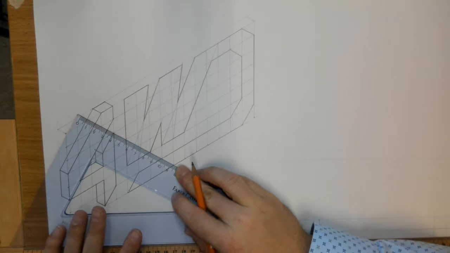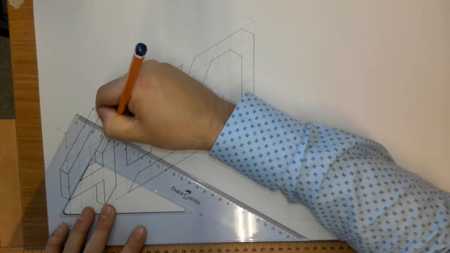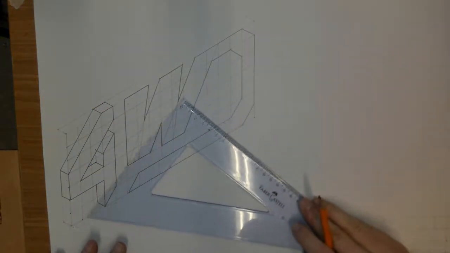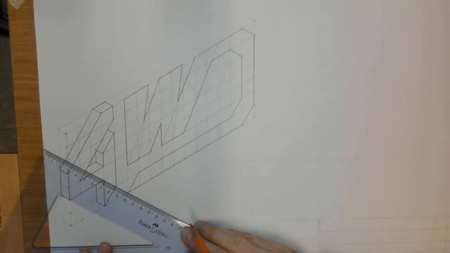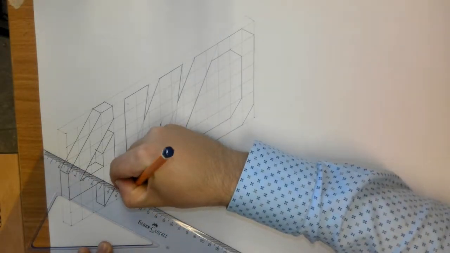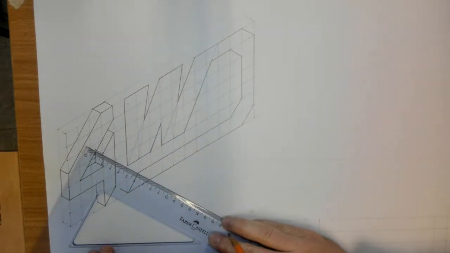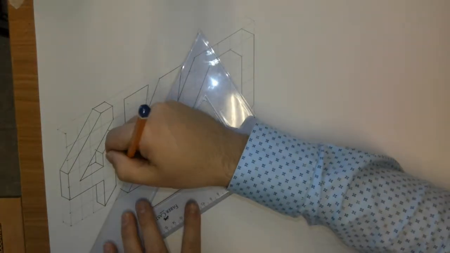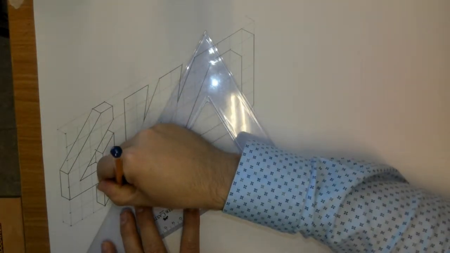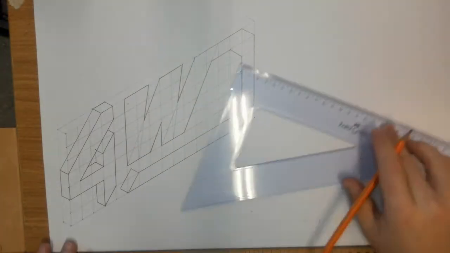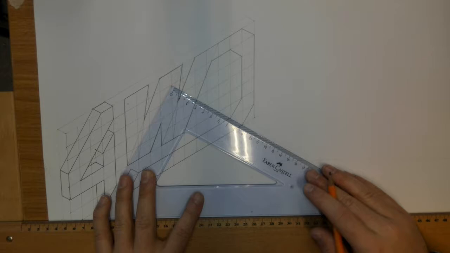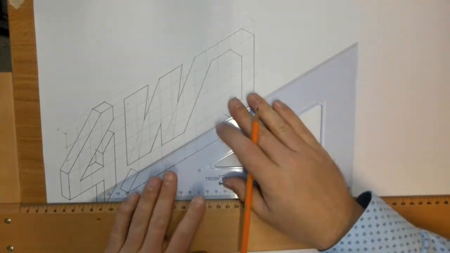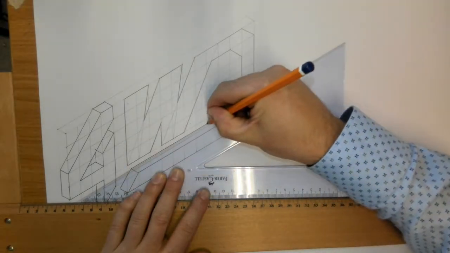Now this one, we're going back for 30 degrees until we hit the edge of the number 4 there, because you can't see any remaining detail. Now 30 degrees back at 10, 30 degrees back at 10, back at 10, 30 here, back at 10 for 10 millimeters, and we can connect them together.